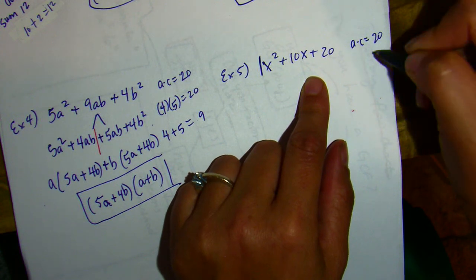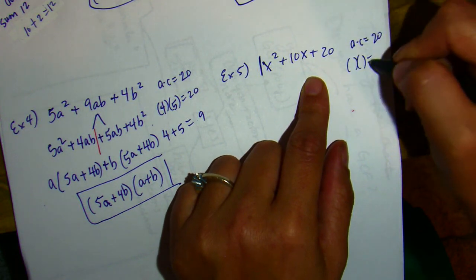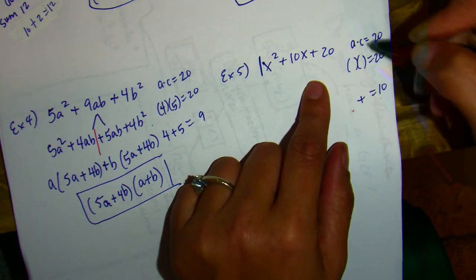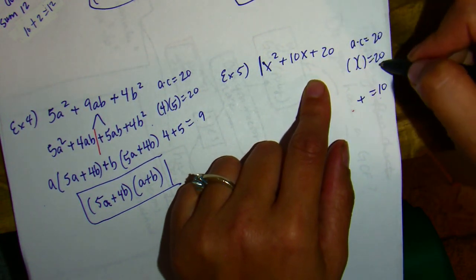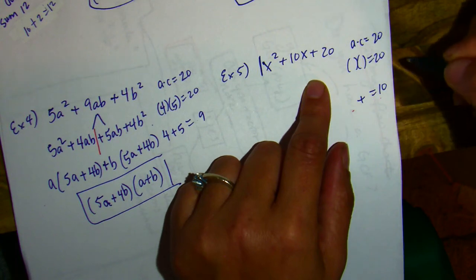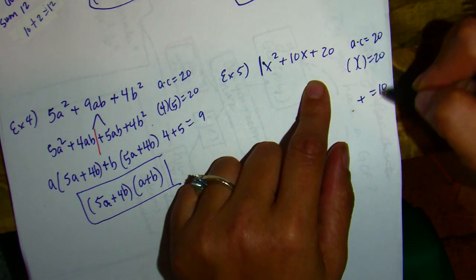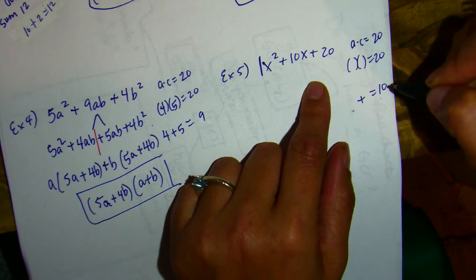This one is tricky because I need two numbers that multiply to be 20 that add up to be 10. Well, I know 4 times 5 gives me 20, but that only adds up to be 9. And I know 10 and 2 give me 20, but that adds up to be 12.